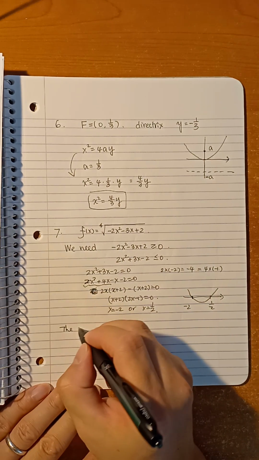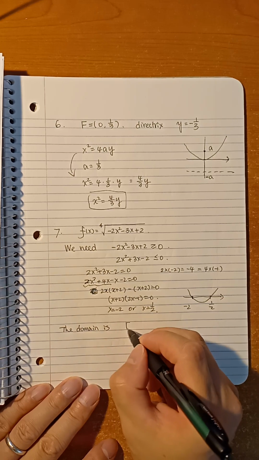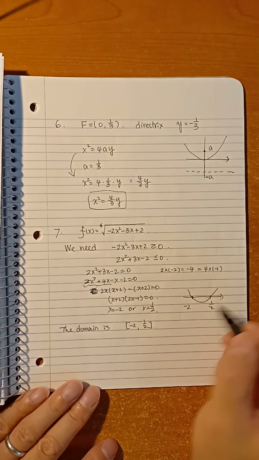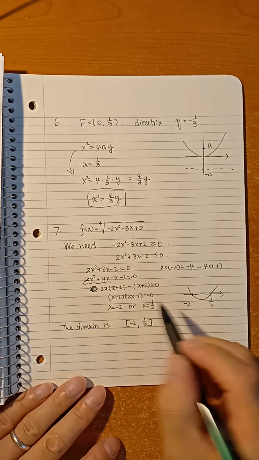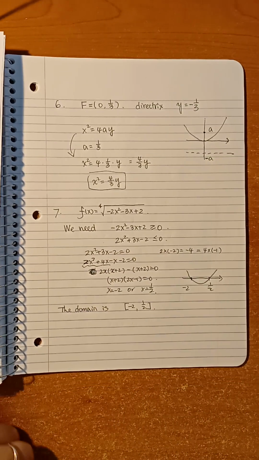So the domain is between negative 2 and 1/2. At negative 2 or at 1/2, the input is 0, so it's allowed. That's why we use brackets. All right, so that's our problem 7.